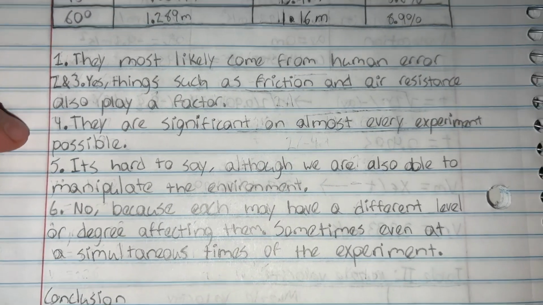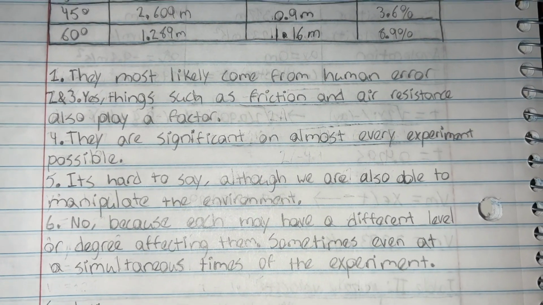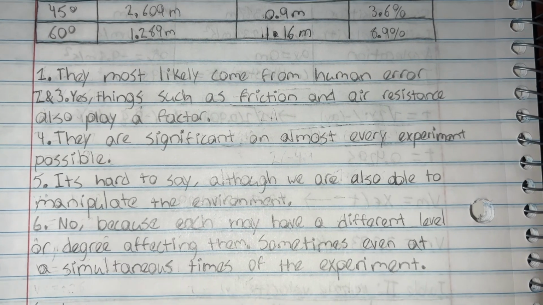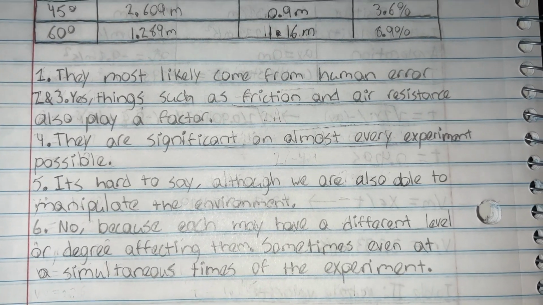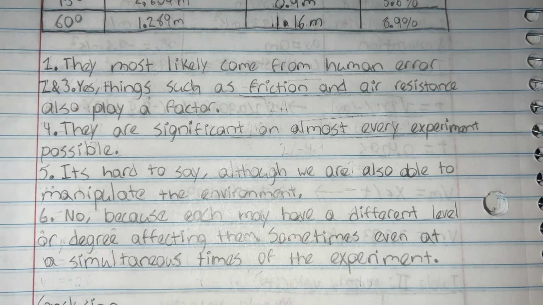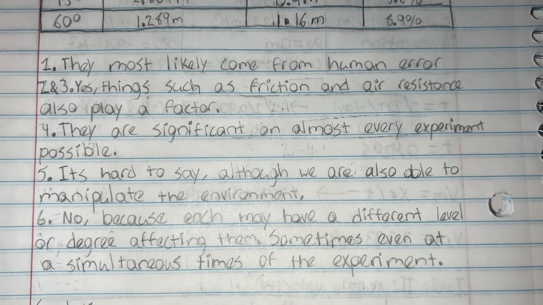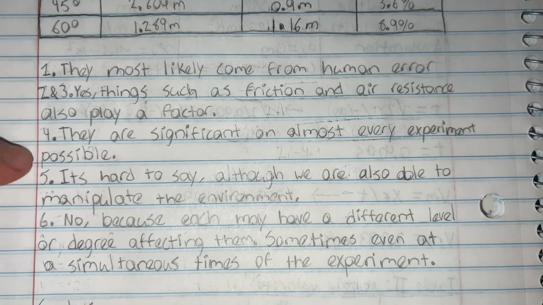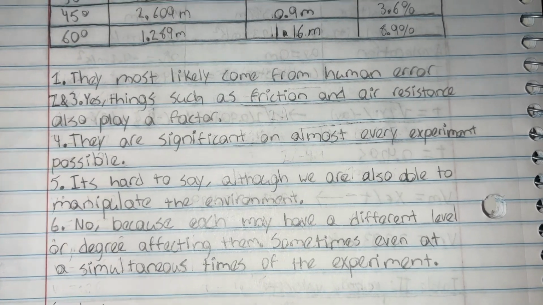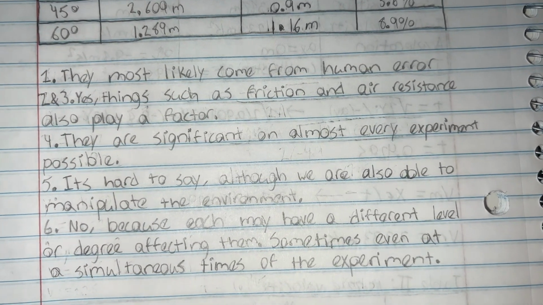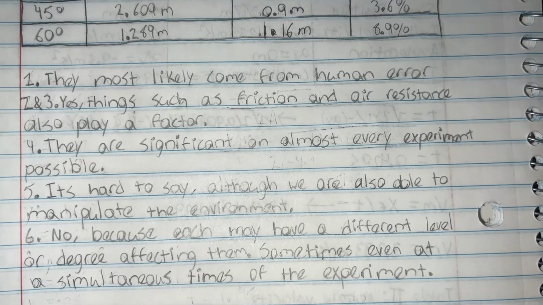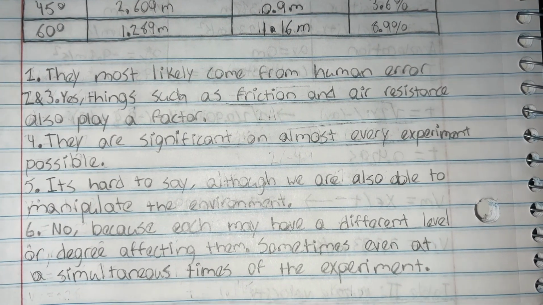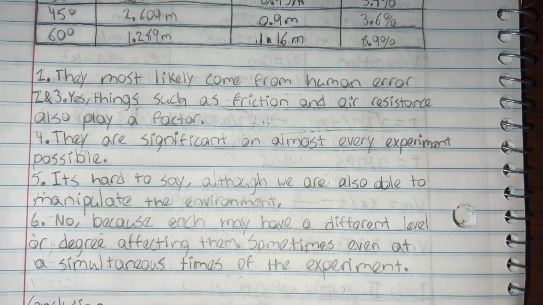And then for question number 4, are they significant? Me and my team said they are significant because a lot of experiments have to deal with things such as gravity, friction, air resistance, the normal force, just dealing with forces in general. So they are pretty significant when considering an experiment and creating a formula.